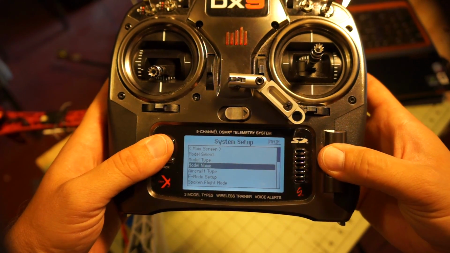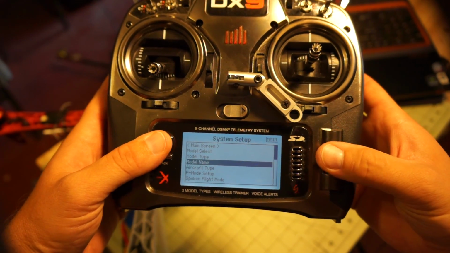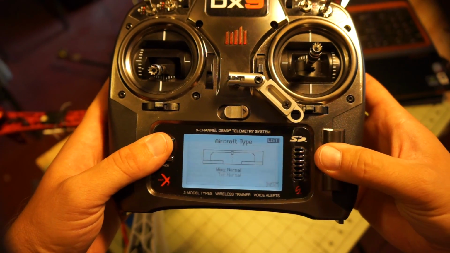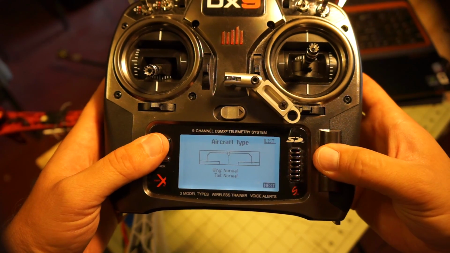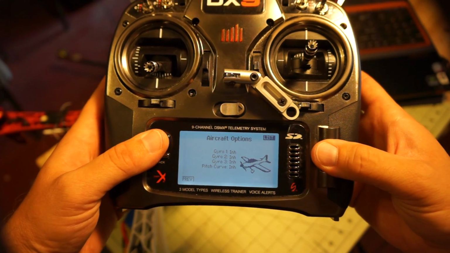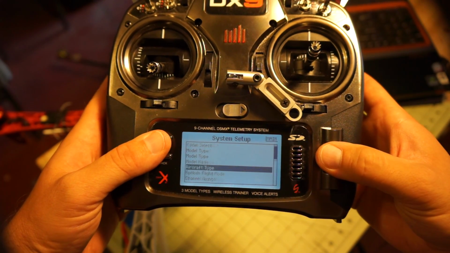If you want to go ahead and name your model, you can do that now, or you can name it later. For the aircraft type, we want just normal wing and normal tail, and all the gyros inhibited.